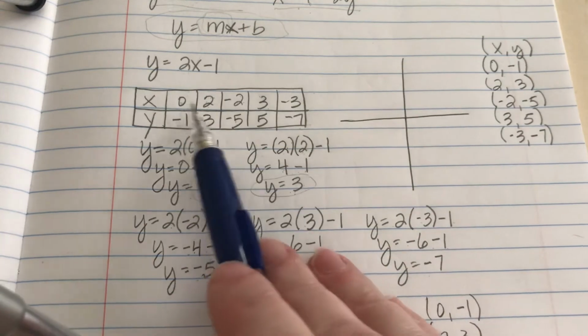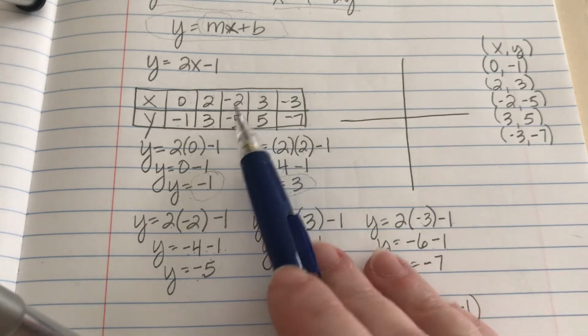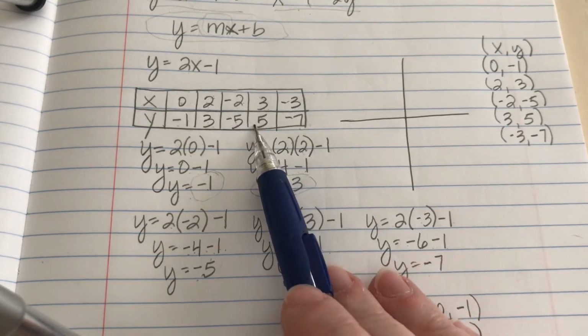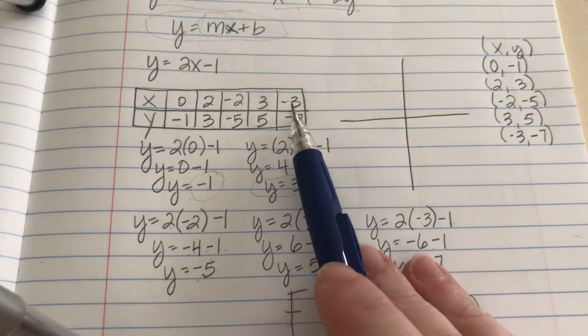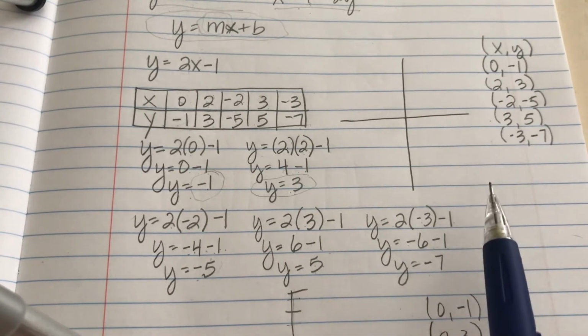And I rewrote each of these. So (2, 3) is written over here, (-2, -5), and then (3, 5), and (-3, -7). So now we have 5 different points to plot.